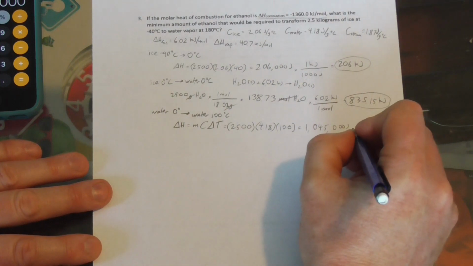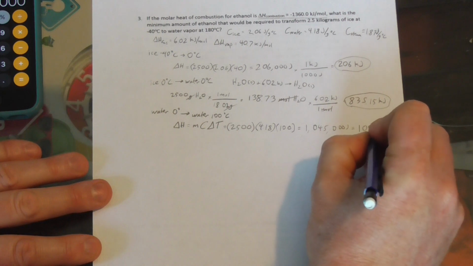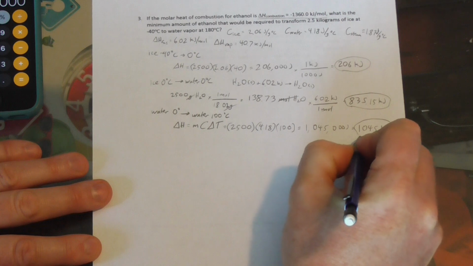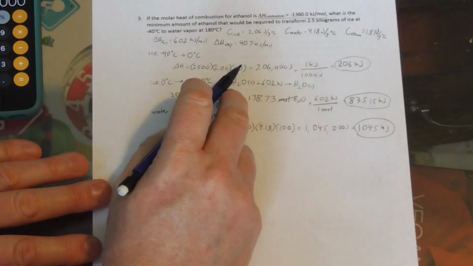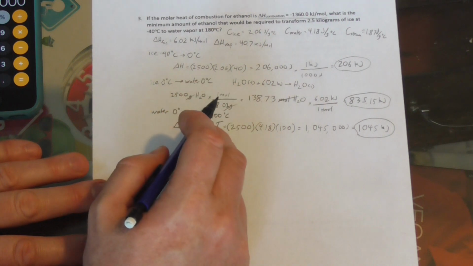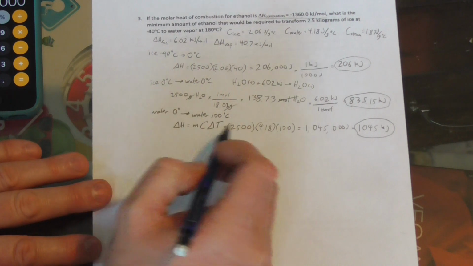If I convert this into kilojoules, that's 1,045 kilojoules. That's my next step in the process. So I've gone from ice at -40 to 40. I've gone from ice to water. Now I've raised the temperature of my water.